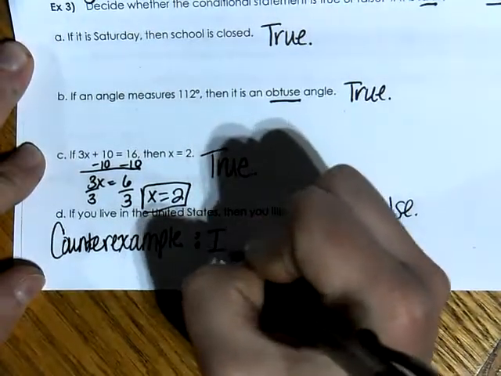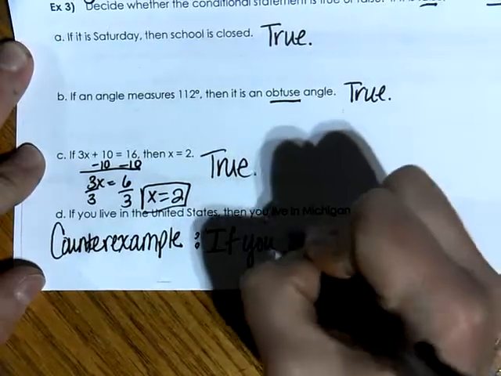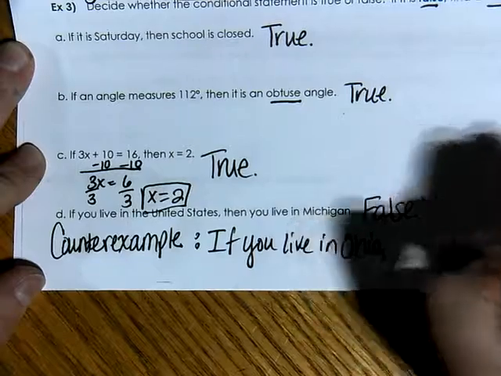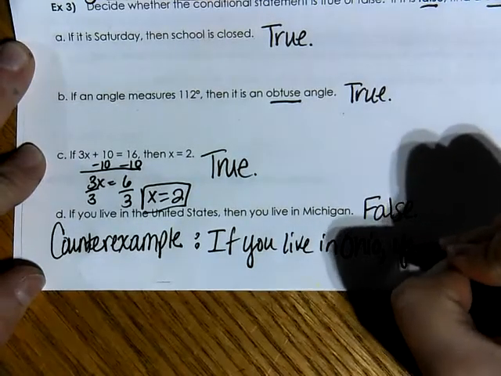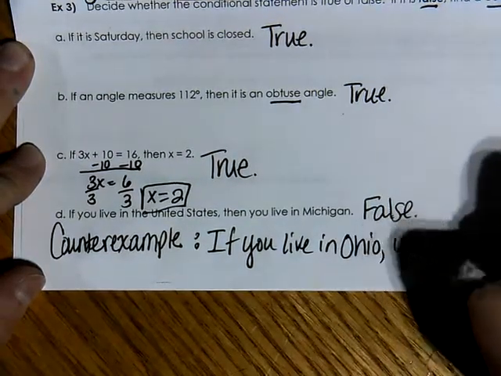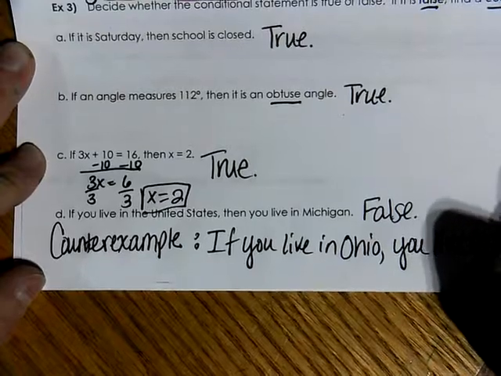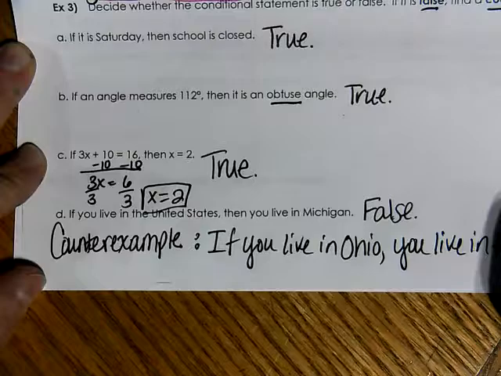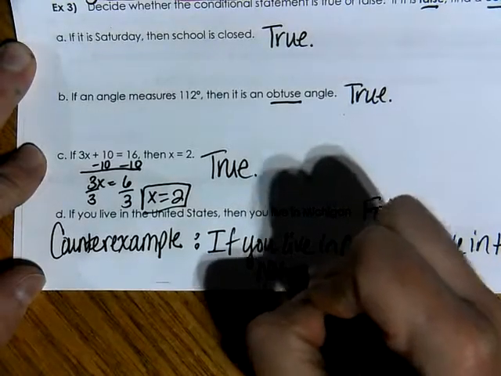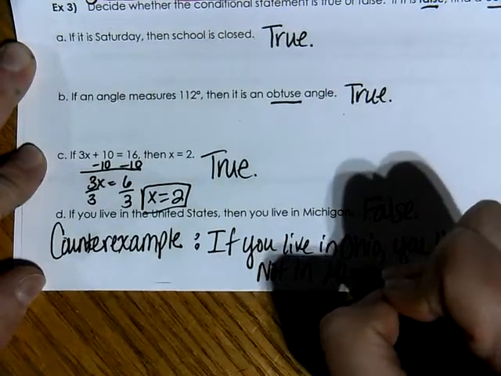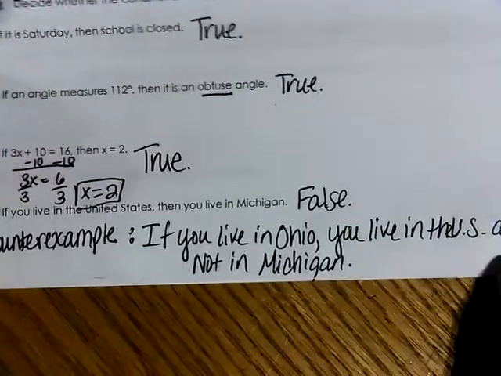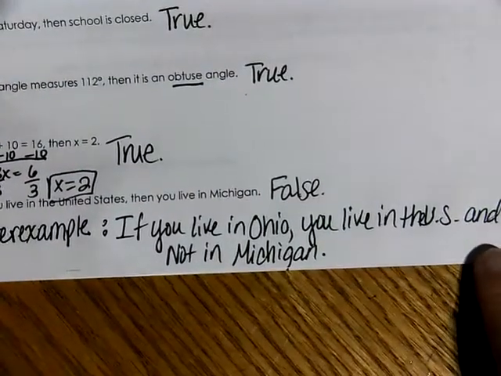And that's like if you live in Ohio, you live in the U.S. and not in Michigan. There are plenty of people who live in Ohio who do not live in Michigan.